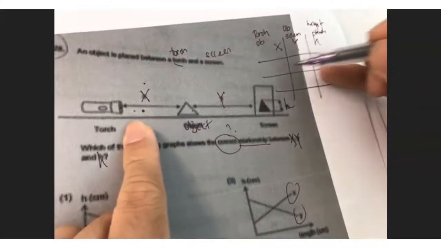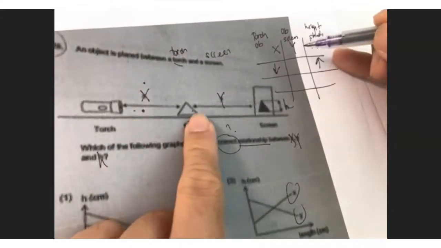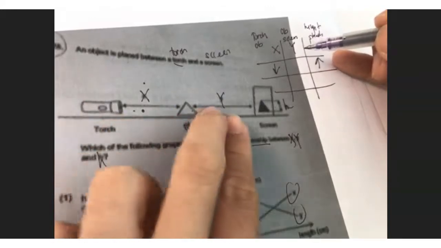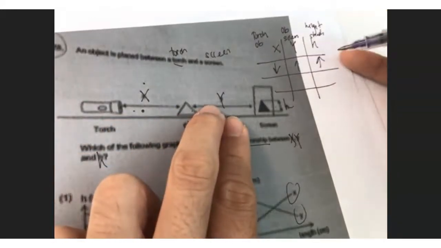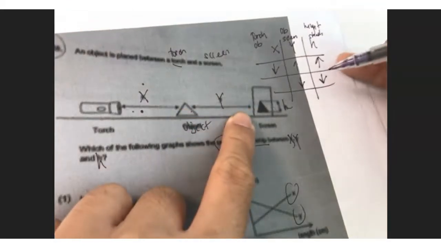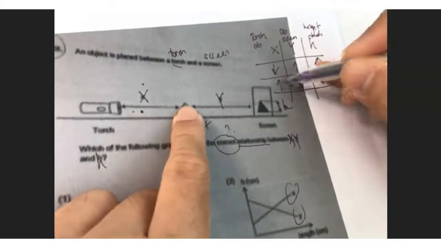That means my distance x has to decrease, and if I move this over here, while x decreases, y at the same time will increase. Understand this? Alright, so if my height were to decrease, that means I move the object nearer to the screen, so y will decrease in distance. As y decreases, x of course naturally increases.